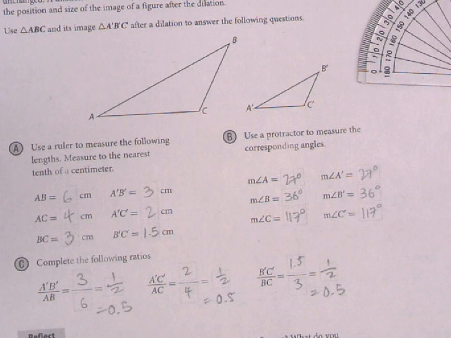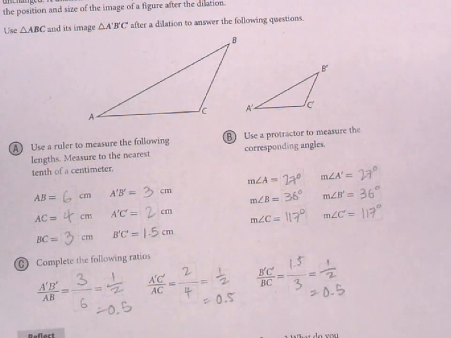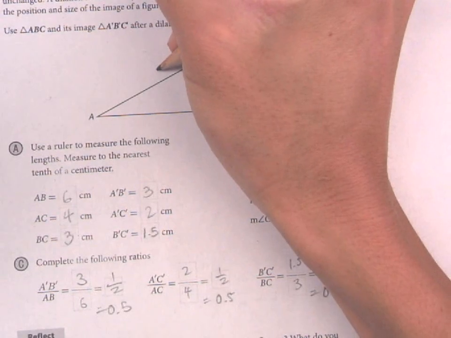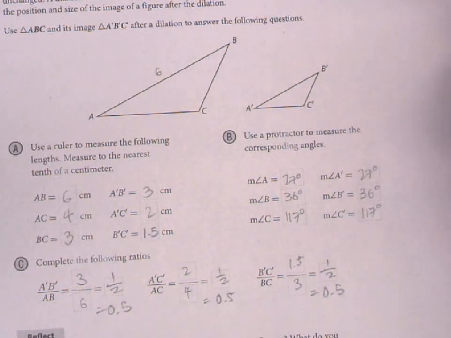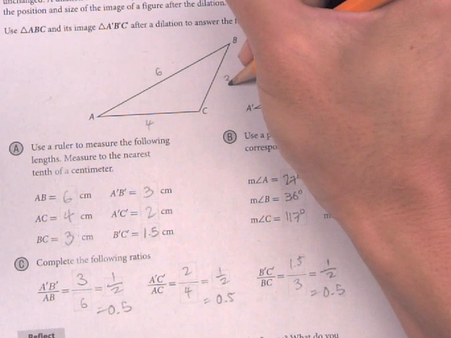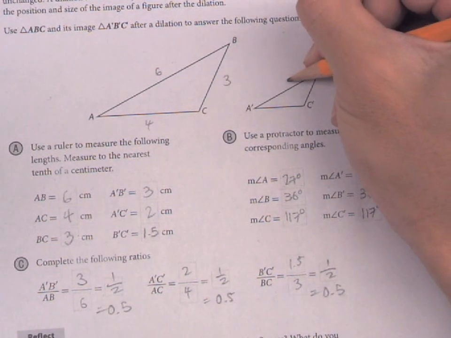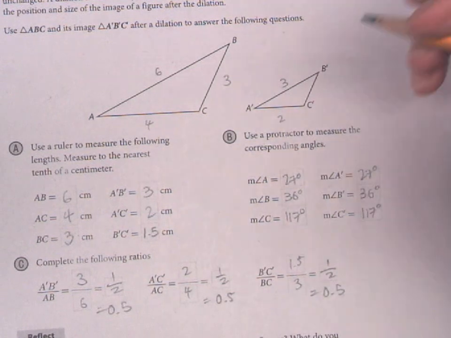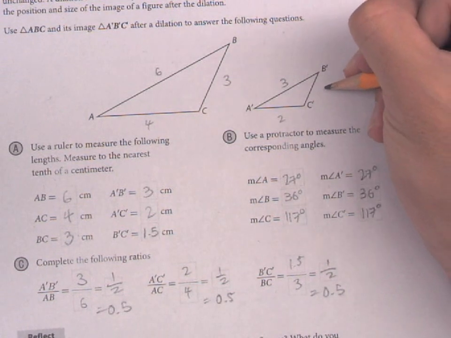So this is just a brief overview into the next sections that I'm going to go over anyway if you missed it. If I had to label it, this is 6, this is 4, this is 3. We know A prime B prime is 3, A prime C prime is 2, B prime C prime is 1.5.